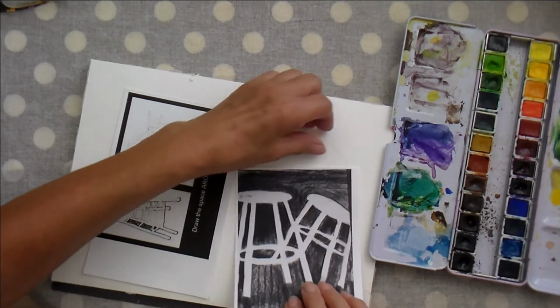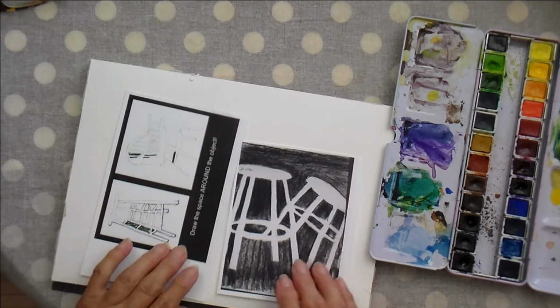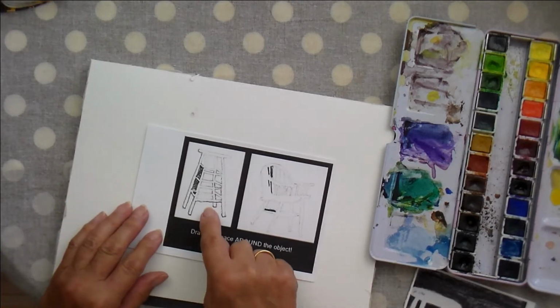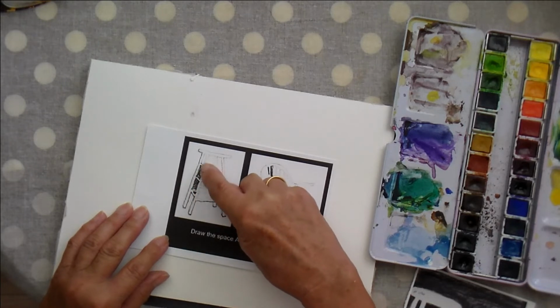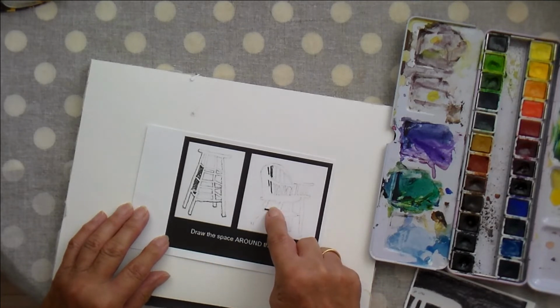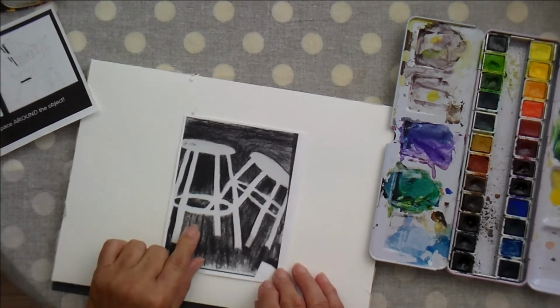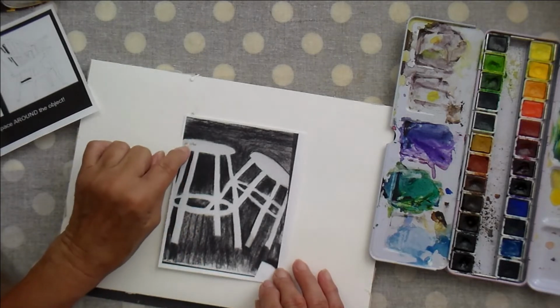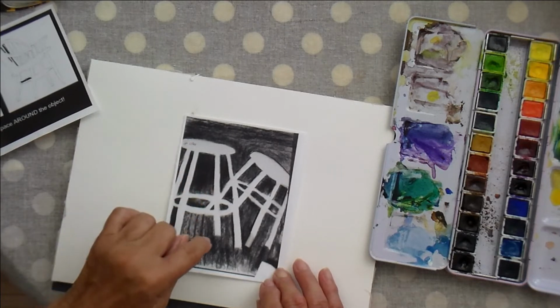Okay, let's look at making shapes out of what you see. Let's first look at what we mean by negative space. There is a picture of a stool, and what I've coloured in is the spaces between the legs. That's the negative space. The same with the chair. And here you can see with two stools together. So instead of filling in the object, you're filling in the space behind.